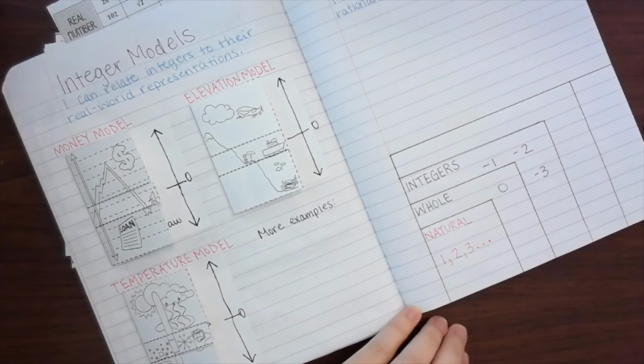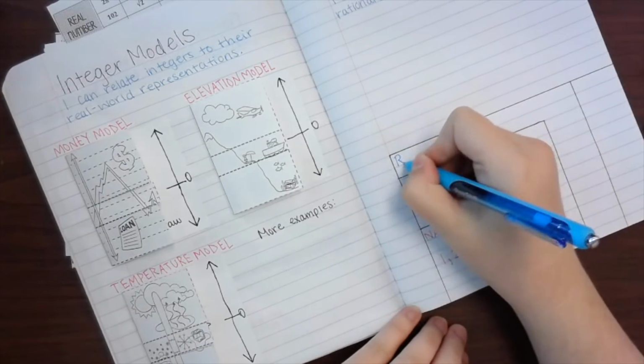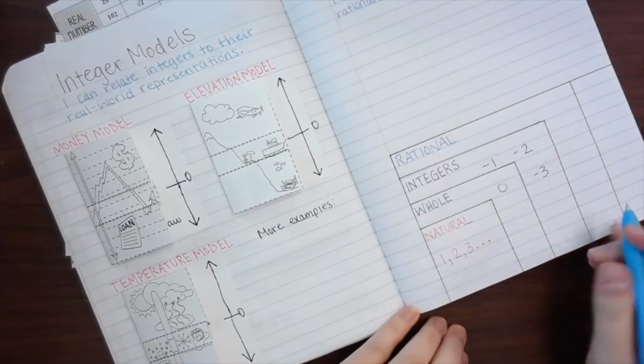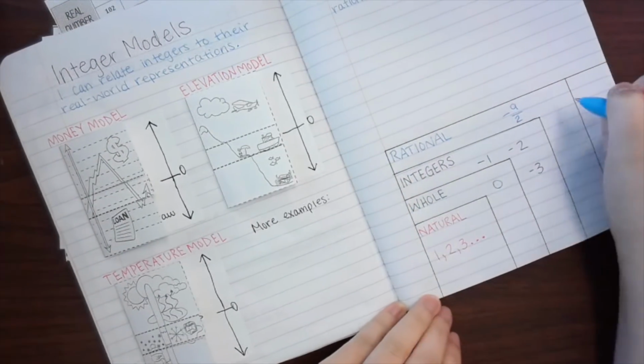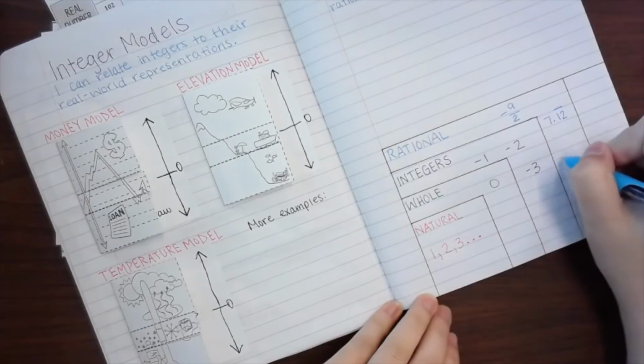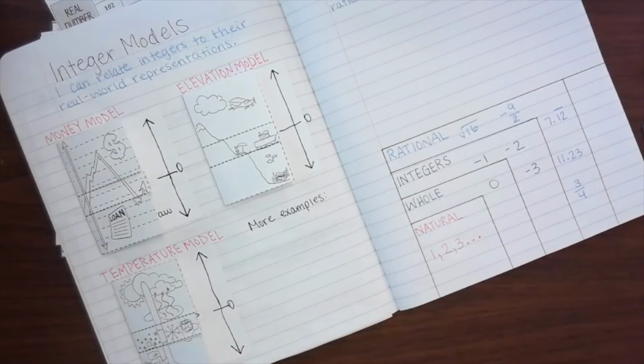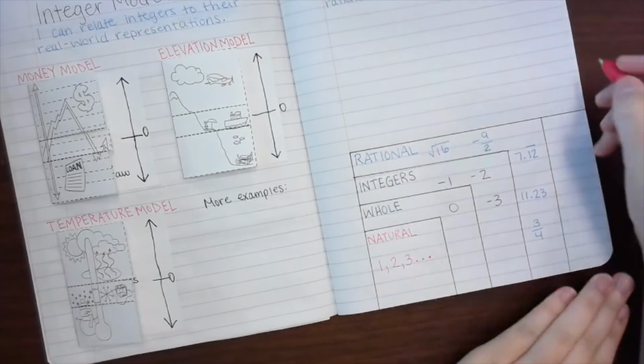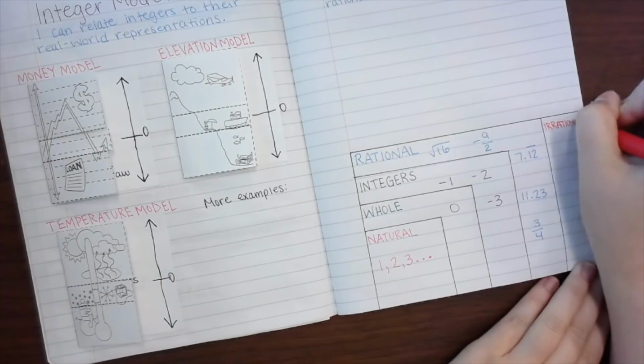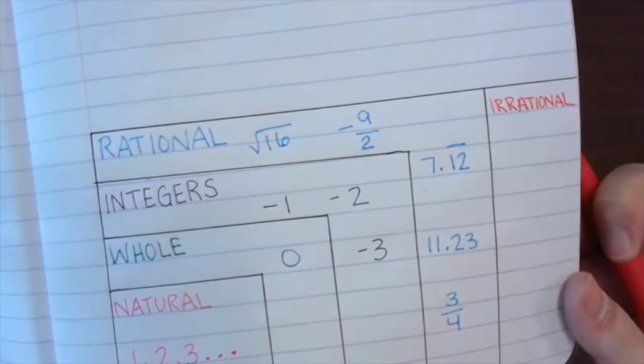On the next box, the largest box, label this rational. Rational numbers include natural numbers, whole numbers, integers, including decimals and fractions. In the tall rectangle on the right side, label this box irrational. Irrational numbers don't include any of the others, and that's why it's boxed off over there on its own.